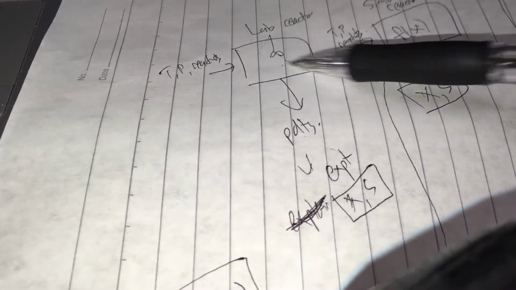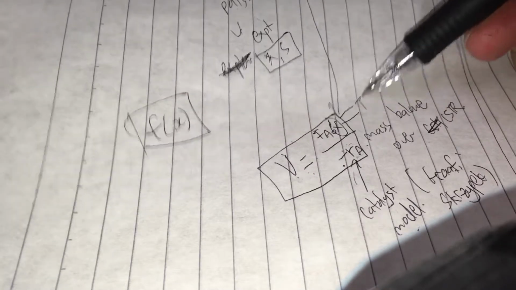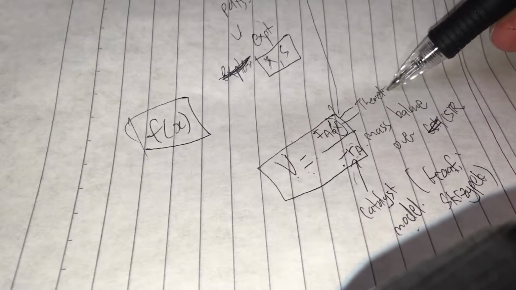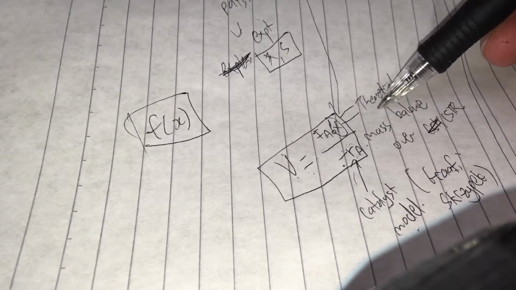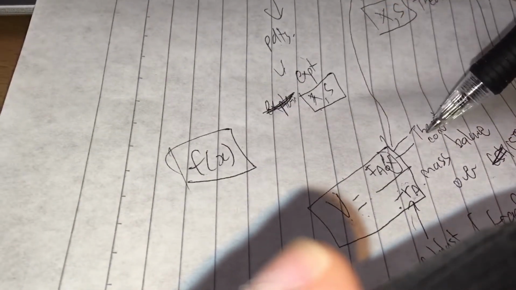So you try to simulate everything that's going on in the lab, and then you plug the numbers in, and hopefully, if everything goes well, this X, the theoretical conversion, will match up well with the experimental conversion.